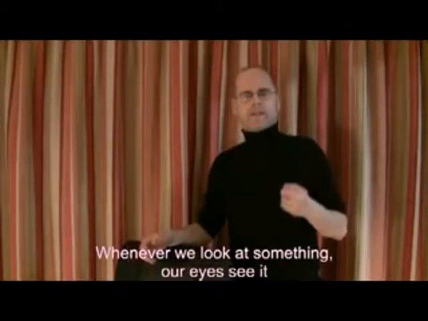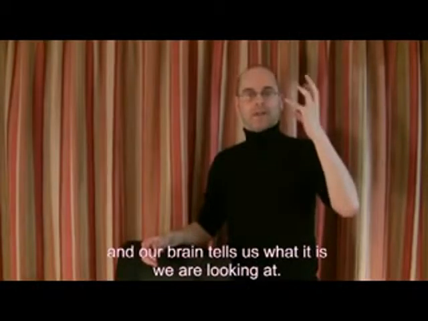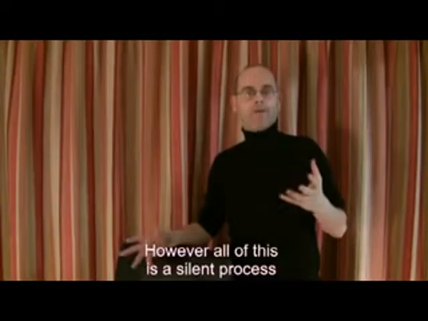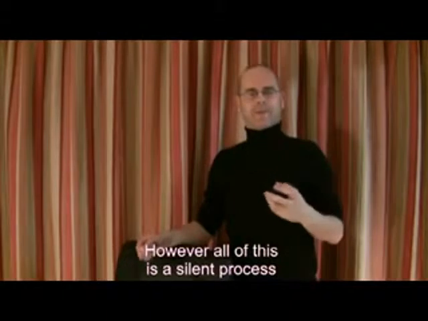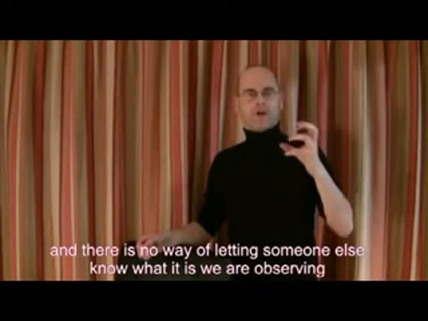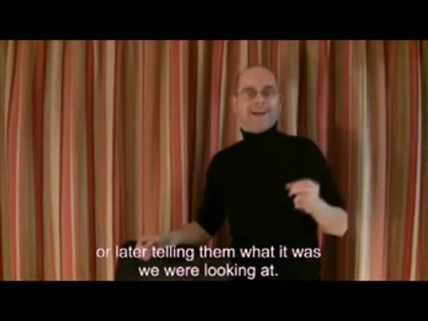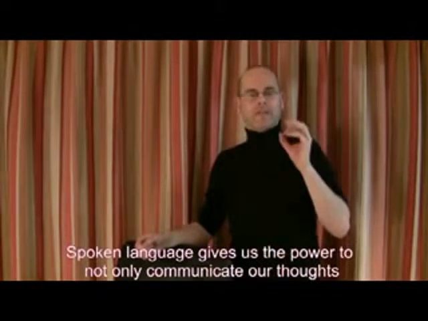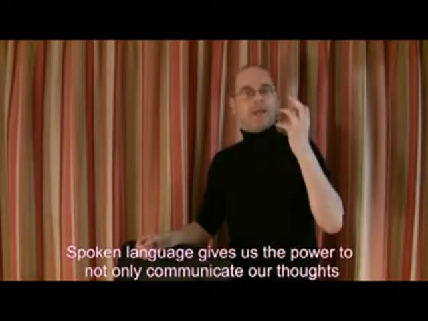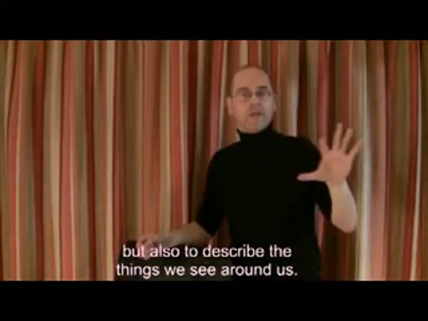Whenever we look at something, our eyes see it and our brain tells us what it is we are looking at. However, all of this is a silent process and there is no way of letting someone else know what it is we are observing, or later telling them what it was we were looking at. Spoken language gives us the power to not only communicate our thoughts, but also to describe the things we see around us.